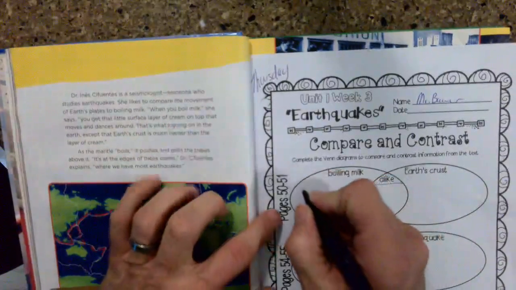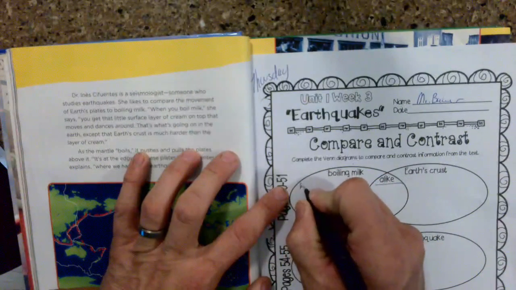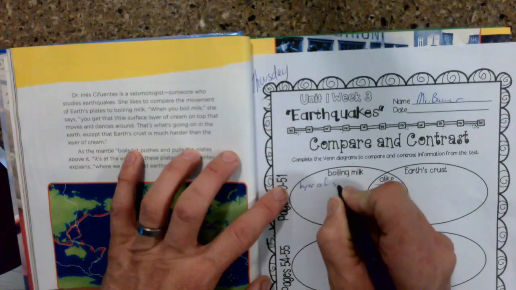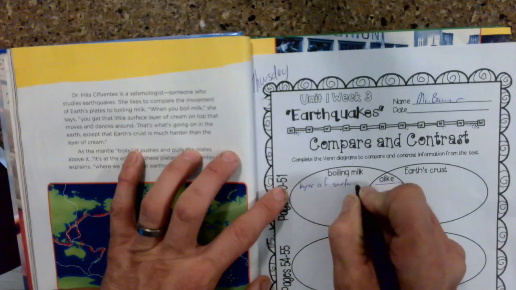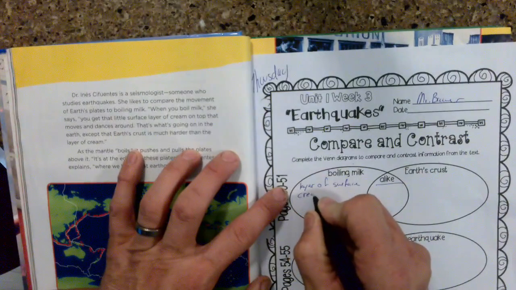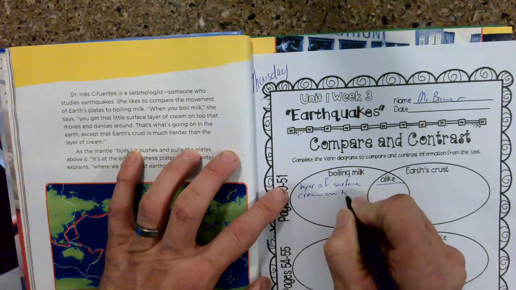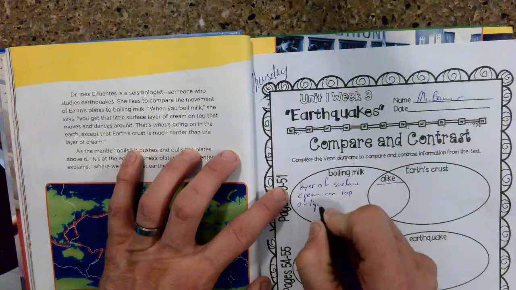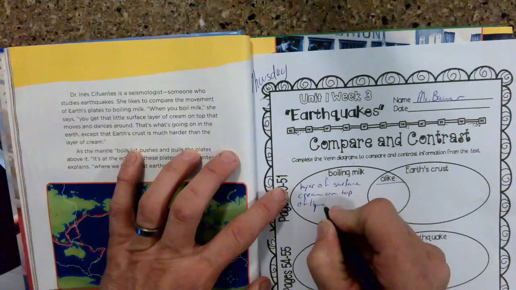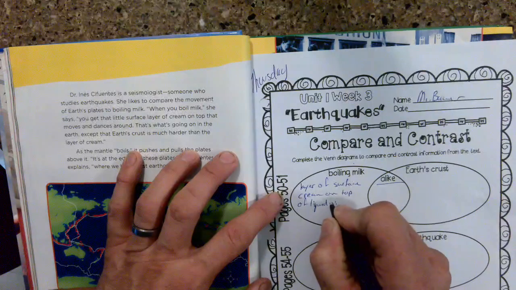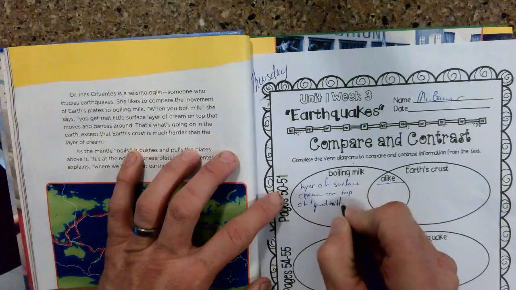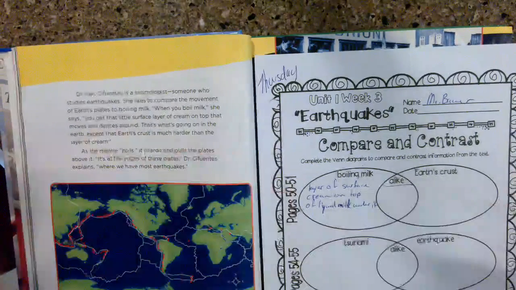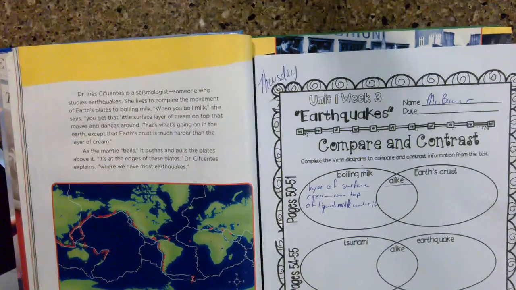Boiling milk. Layer of surface cream on top of liquid under it. I think that liquid's the key thing there.